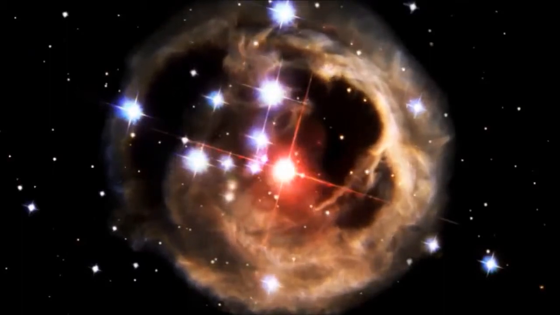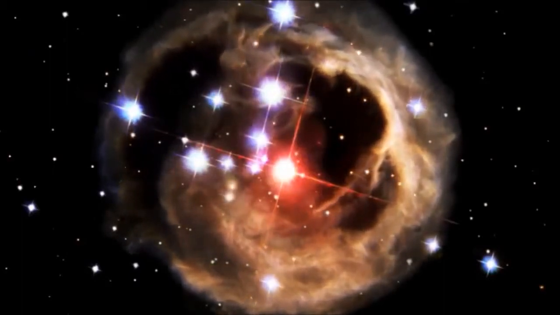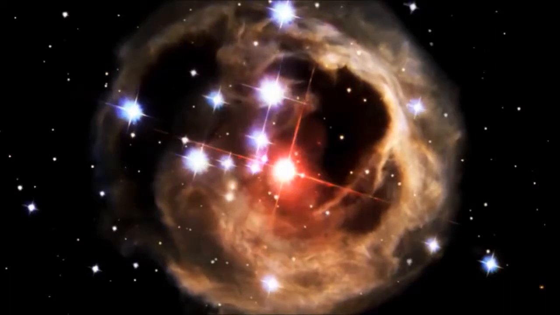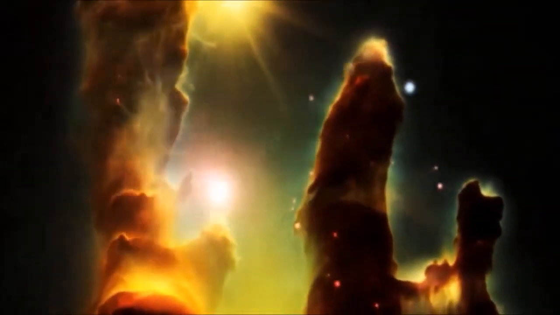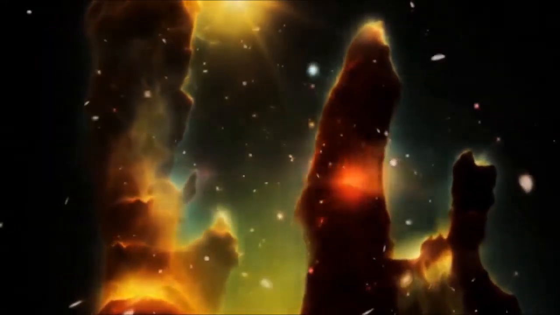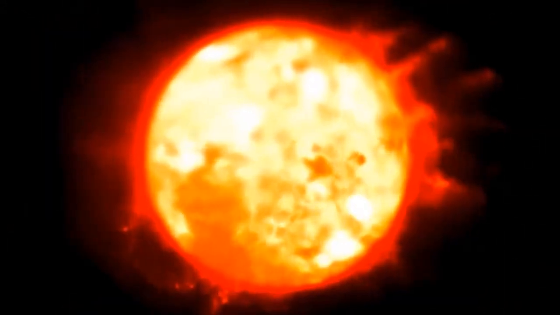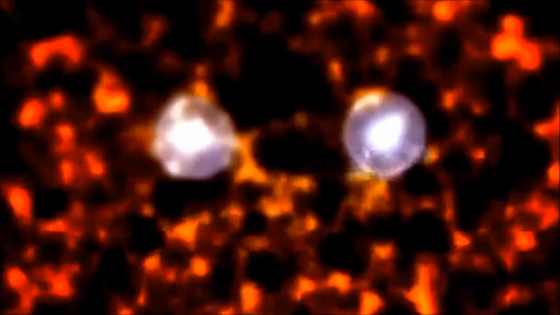In the outer arm of one of these galaxies, an enormous cloud of gas had formed. In pillars of this gas, new stars were being produced. In the core of one star, hydrogen fused to form helium, later, beryllium, and ultimately, carbon.